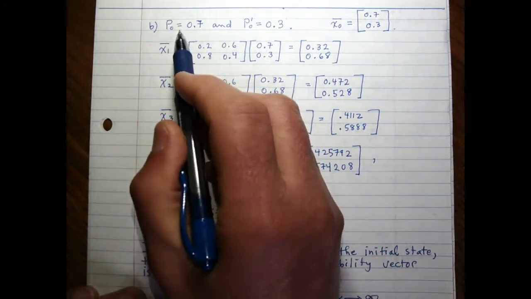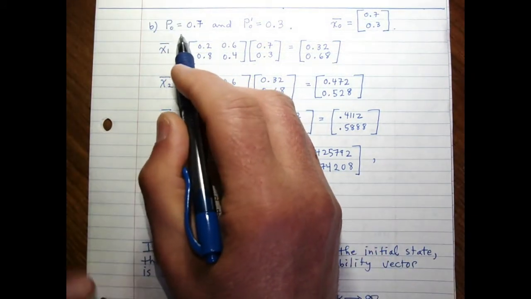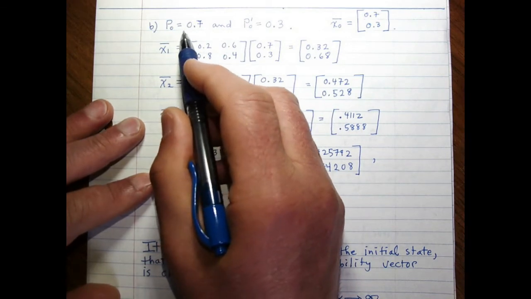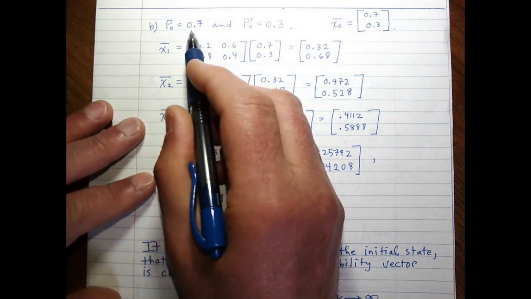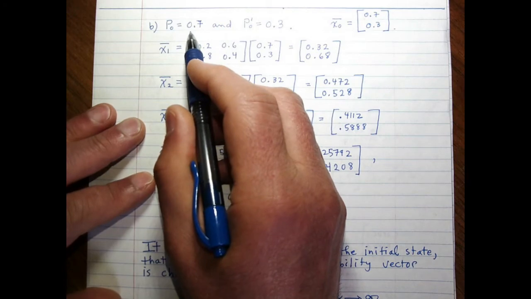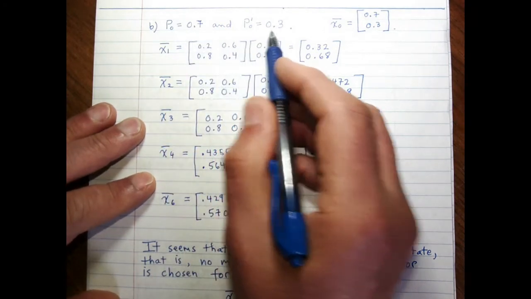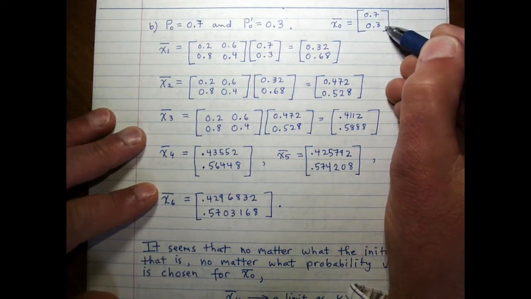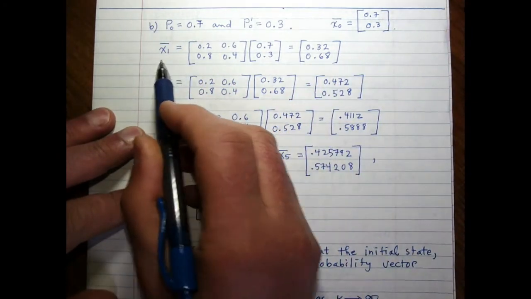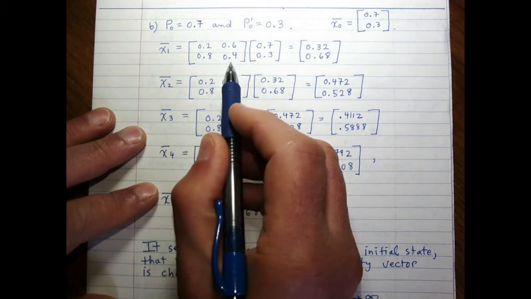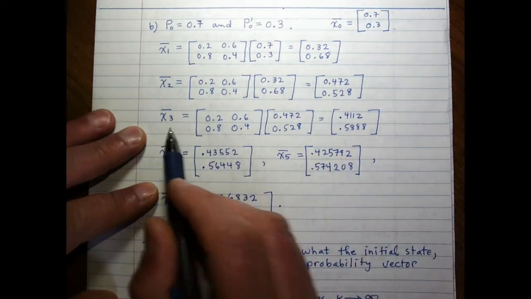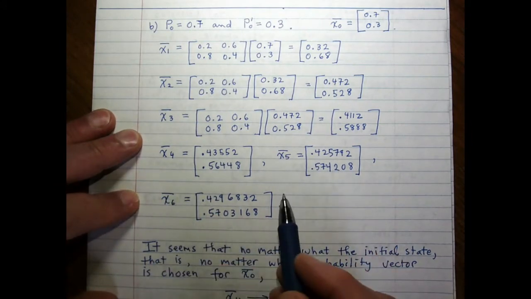So B has a different starting situation. In situation B, we're assuming the probability he has eggs on day 0 is 0.7, no eggs is 0.3. So our x0 vector starts out as 0.7, 0.3. Again, we multiply by the same stochastic matrix to get x1, and then again to get x2, again to get x3, x4, x5.